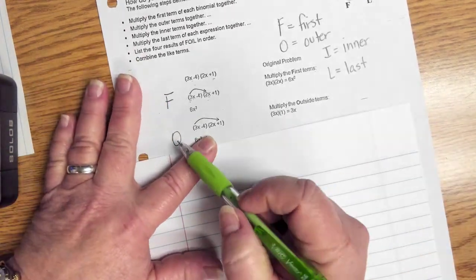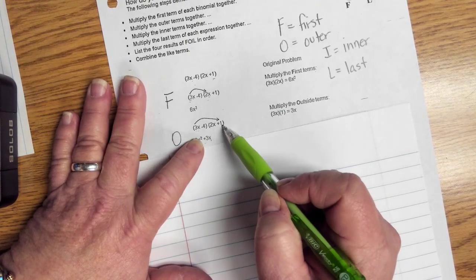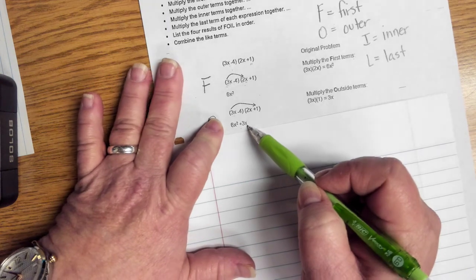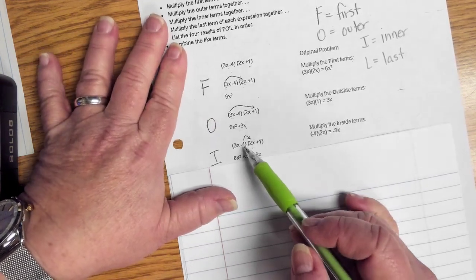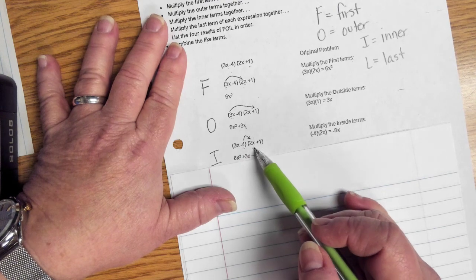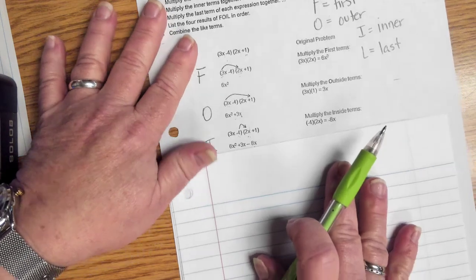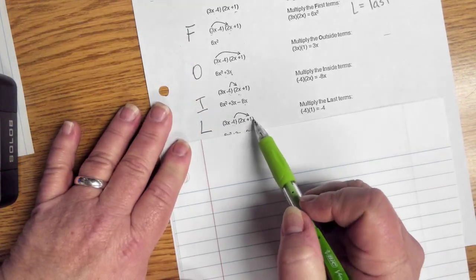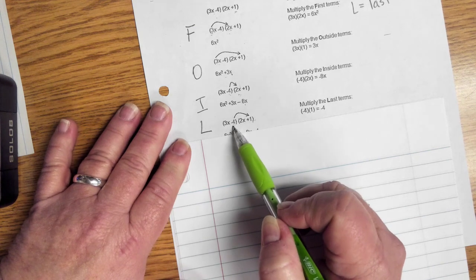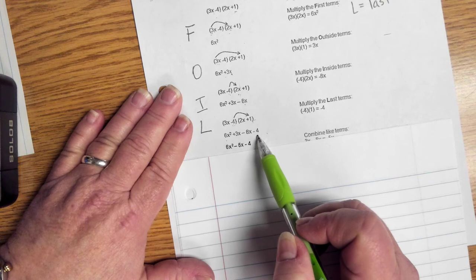Then you're going to do O, outer, which is 3x times 1, which is plus 3x, all right? Now you're going to do inner, which is negative 4 times 2x, which is negative 8x, okay? Then you do last, which is the last term in each binomial, negative 4 times 1. So that gives you negative 4.